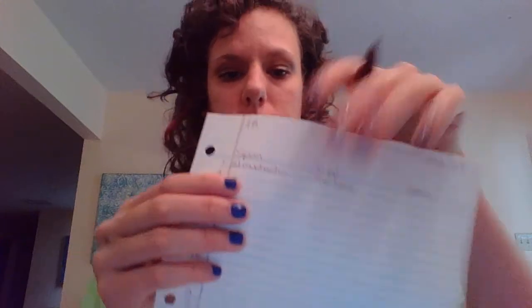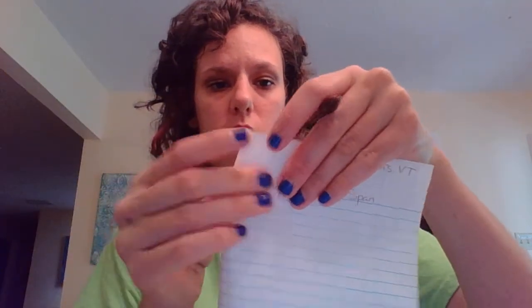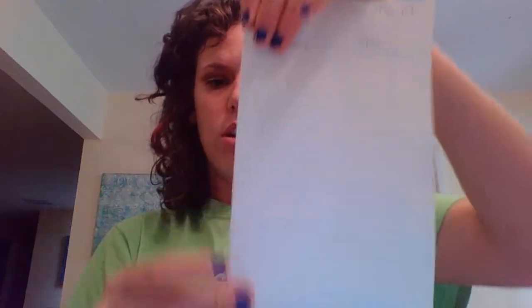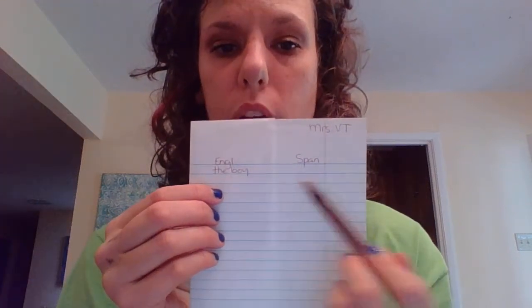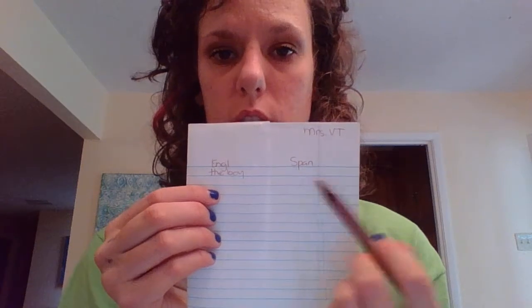El Muchacho, the boy. Then you're going to fold this column backwards so that you can't see it. So all it's showing now is the English. So then you've got the boy. Okay, what does the boy mean in Spanish? El muchacho. Okay, so I'll write that.